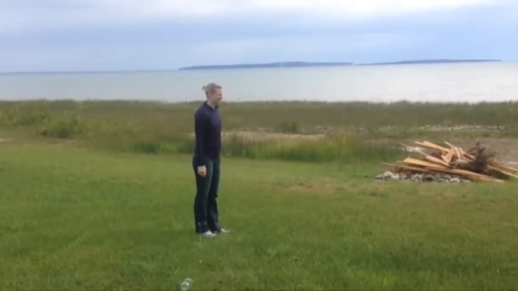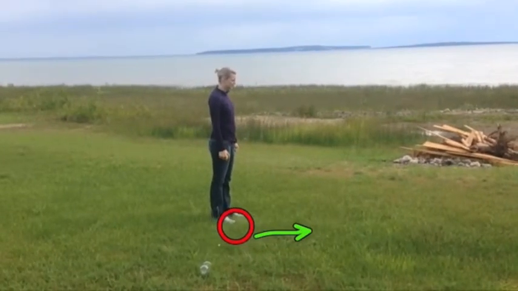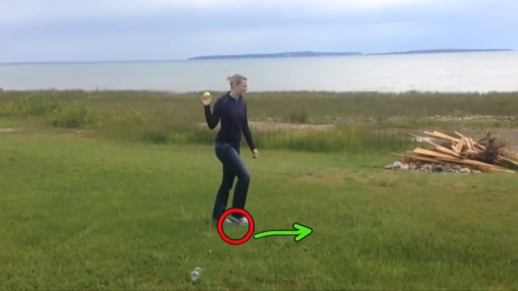As you can tell, it's sort of an awkward throw, and there are a few things that we can address right off the bat to start improving her form. The first thing we could do is that since she is right-handed and will be throwing with her right hand, she should therefore be stepping with her left foot instead of her right foot when she goes to throw.